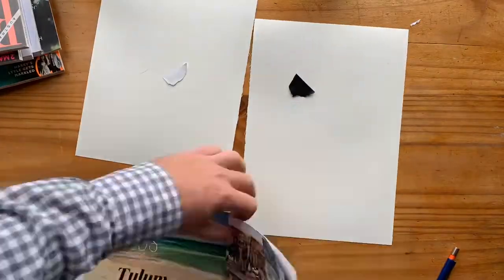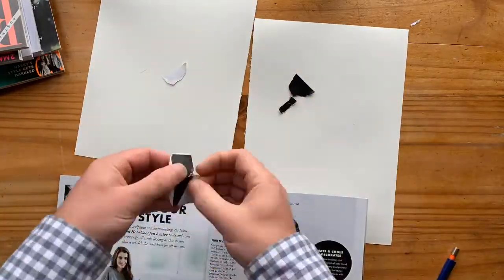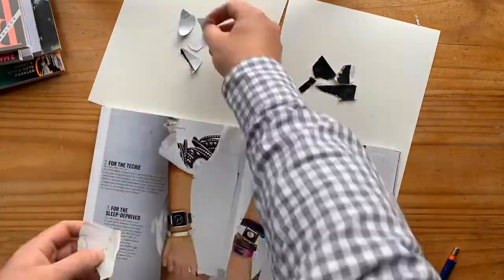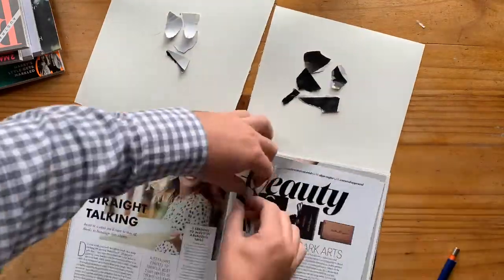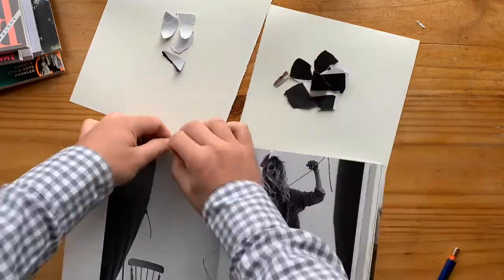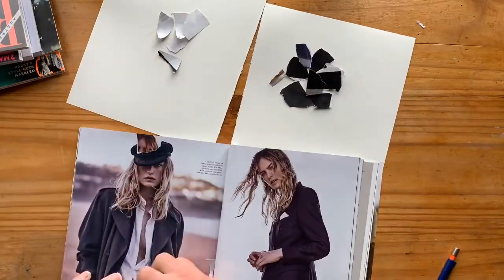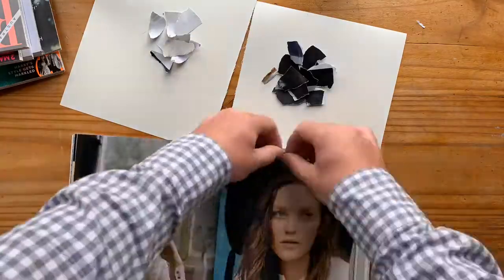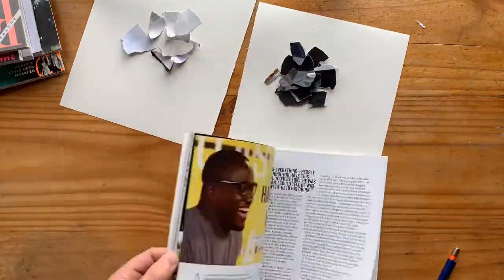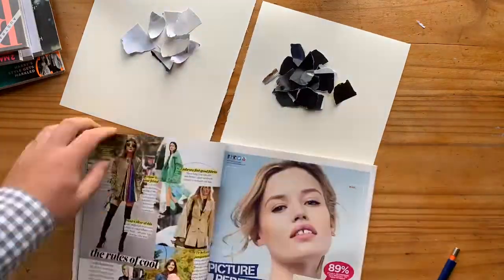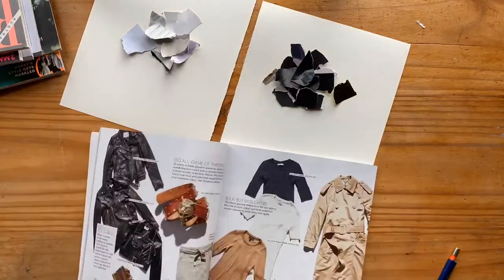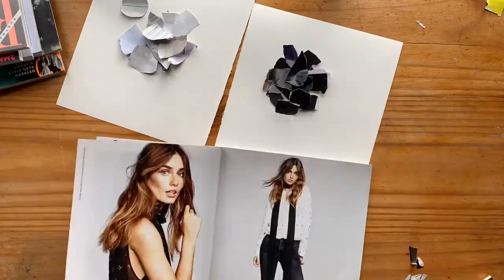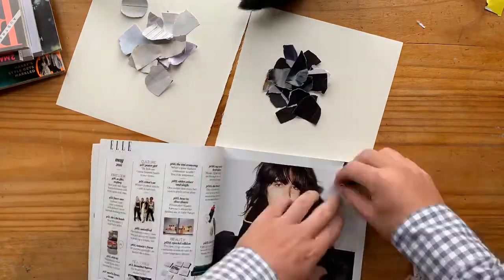The first exercise I want you to do is to go through a magazine and just tear out any pieces that you perceive as white and any pieces you perceive as black. Don't be tempted by the areas in the magazine that are actually printed black or white. Try and avoid those. Look in photographs and tear them all out, and on two separate pieces of paper, one for the black, one for the white, stick them down.